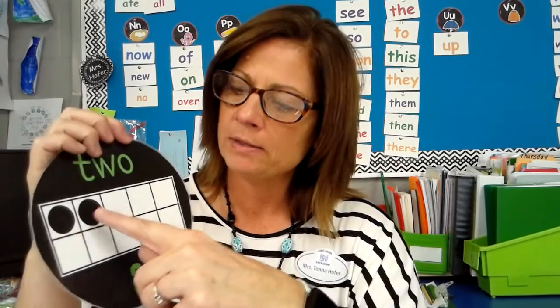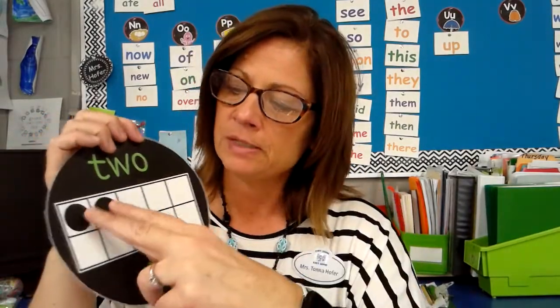So I'm going to show you some cards that have a 10 frame on them. And a 10 frame has how many dots? That's right. It has 10 boxes. Let's count them. 1, 2, 3, 4, 5, 6, 7, 8, 9, 10. Every 10 frame has 10 boxes. This 10 frame has how many dots in it? That's right. It has 2.